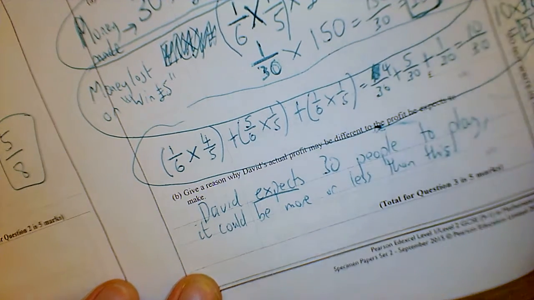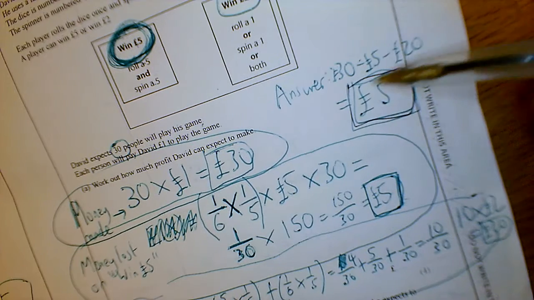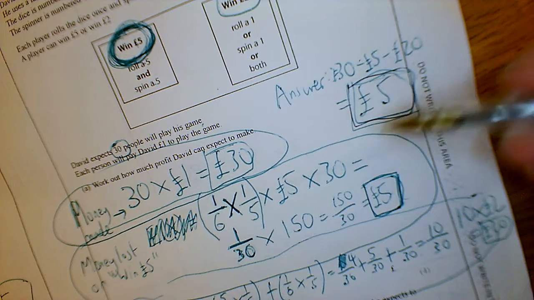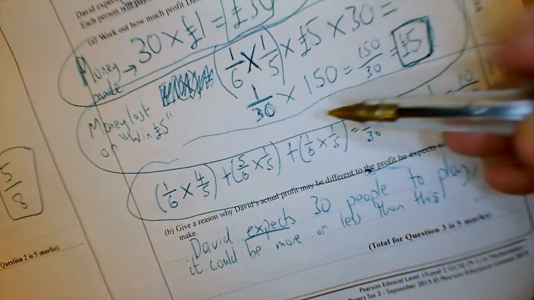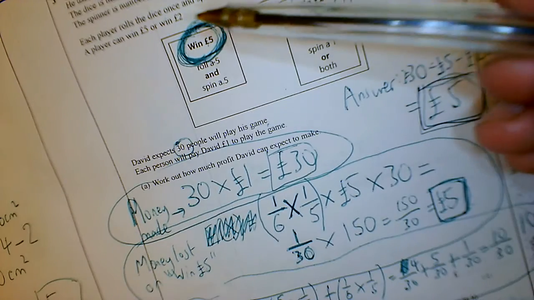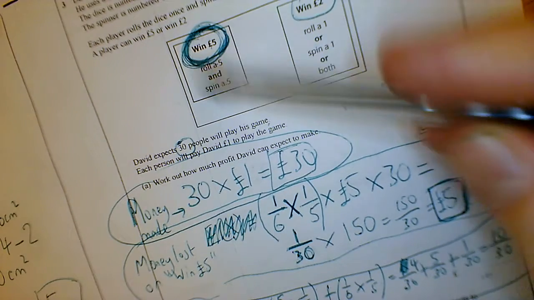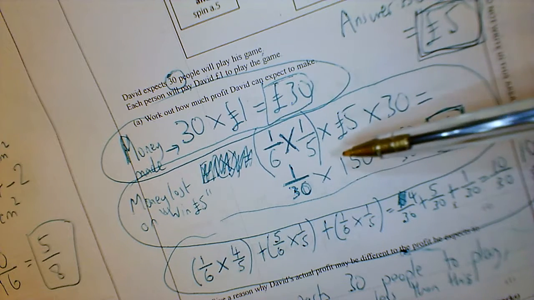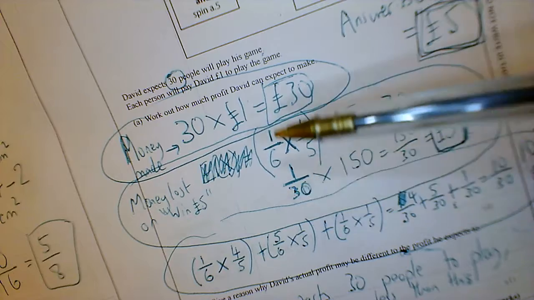Also, another argument is, this is the amount that you expect him to lose if 30 people do play. Probability doesn't always work out perfectly. You could end up in a situation where more people than you expect win the £5, because probability doesn't predict the future. Probability just gives you an expected value. It doesn't mean it will necessarily happen that way.